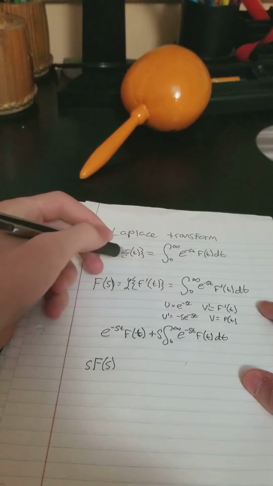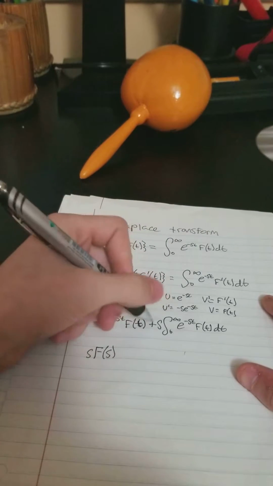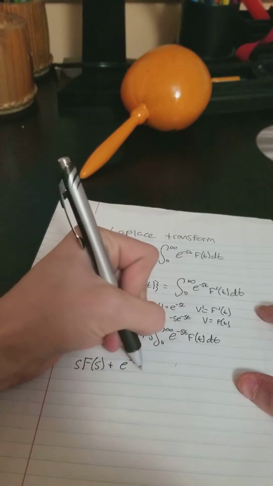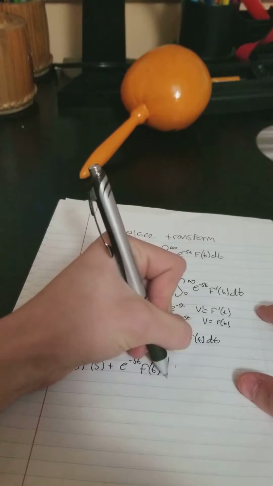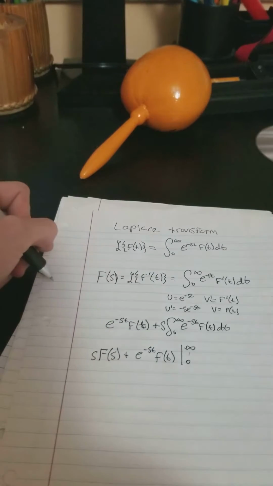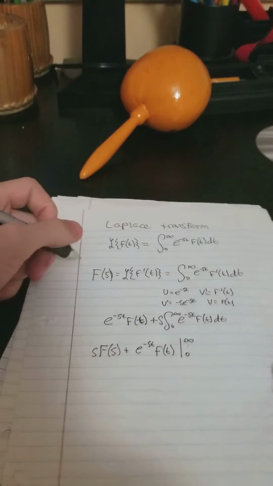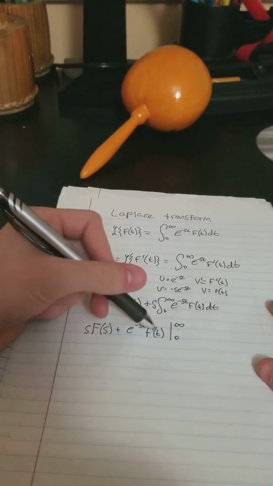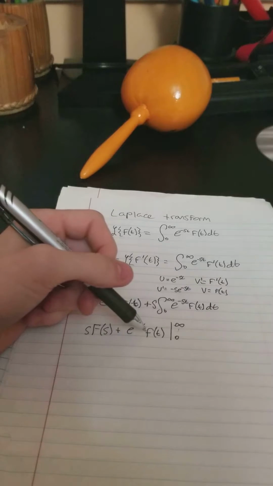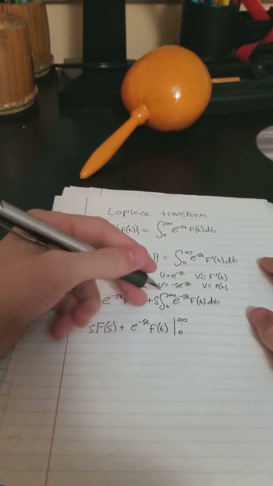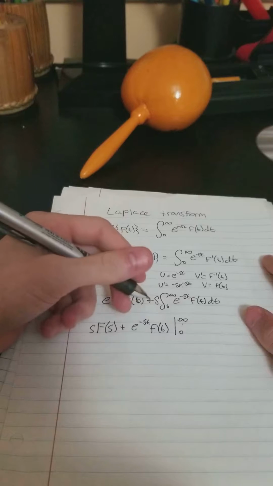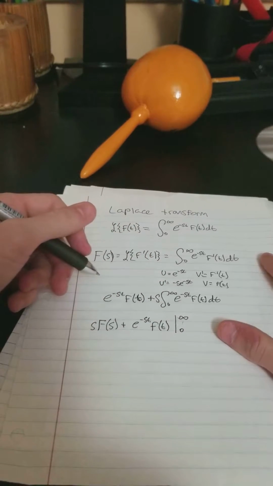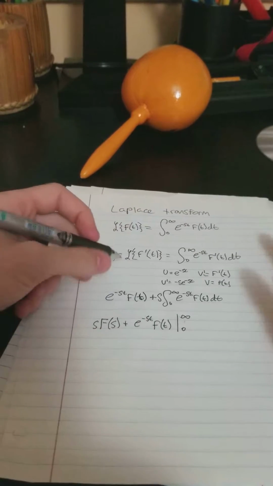Remember, that just means Laplace of f of t, and because the s's are here, plus e to the negative st times f of t from 0 to infinity. Now, one requirement for doing a Laplace transform is that the limit as t approaches infinity of f of t cannot, well, I think it can be infinity depending on the situation. It works for most functions. It'll find answers, but there might be some where f of t approaches infinity, but I don't know.